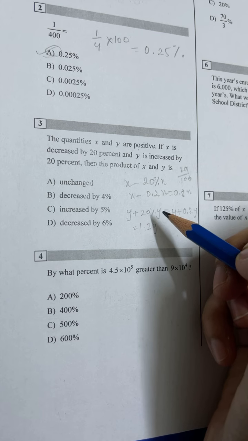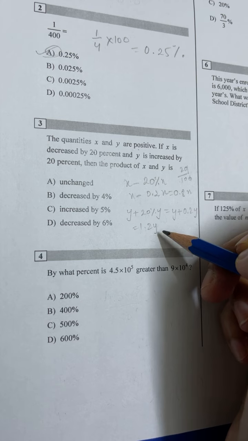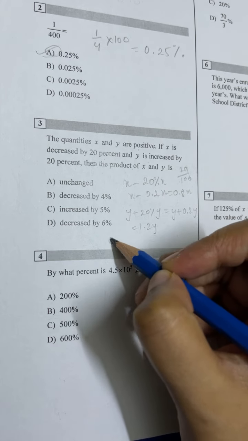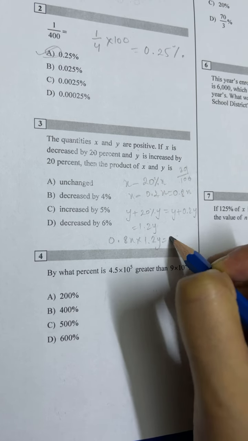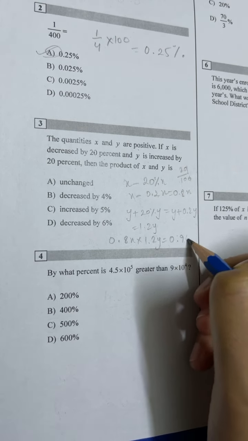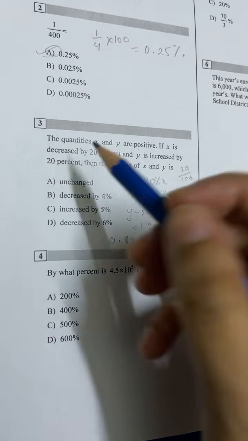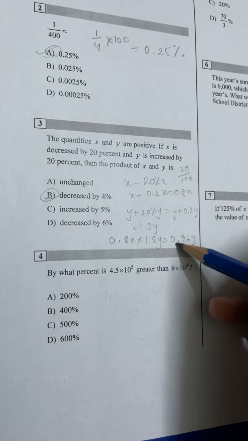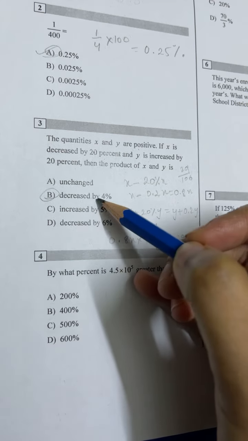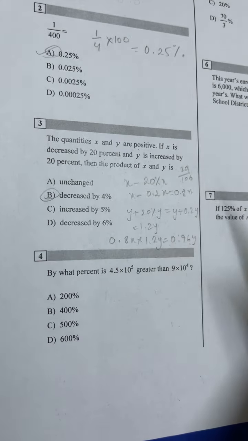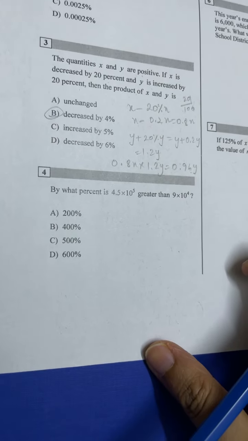So we have 0.8x and 1.2y, and we find the product: 0.8x times 1.2y gives 0.96xy. So the product is decreased by 4%. 0.96 is 96%, and 100 minus 96 is 4%. It's decreased by 4%.